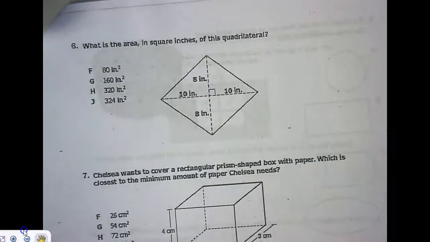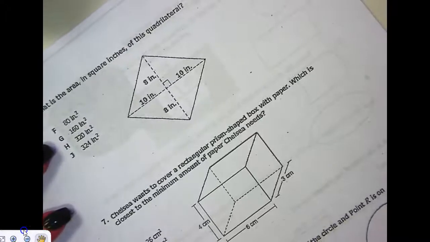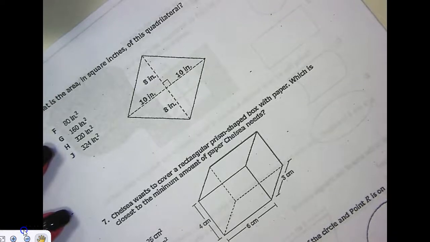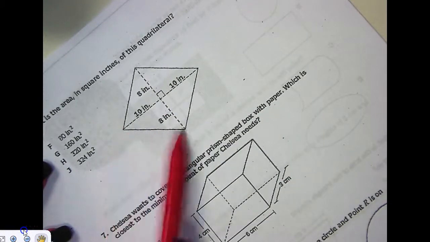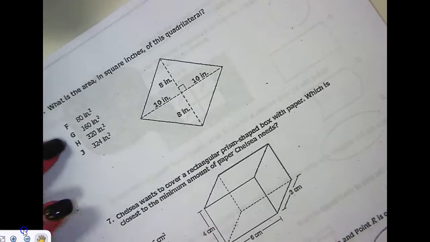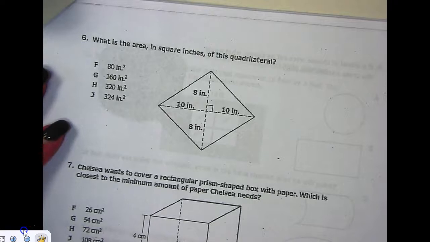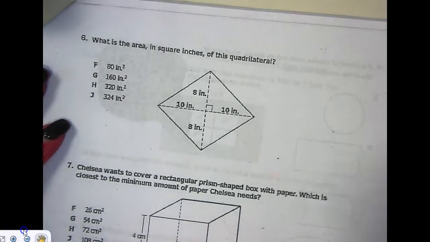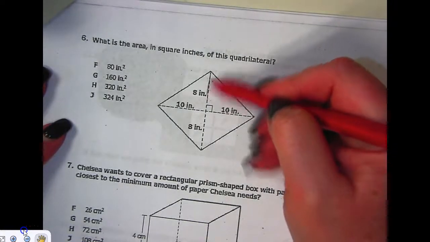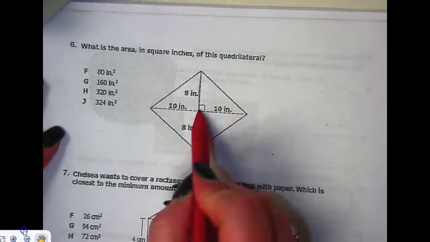Number 6. What is the area in square inches of this quadrilateral? Now, this one's a little bit difficult to see because I want to think about it as a parallelogram. But can I think about it as a parallelogram? Is there a base and a height? No, I can't really think about it like that. Mallory, how do you think about it? I put them in their own little groups. Did 10 times 8, but I did half.